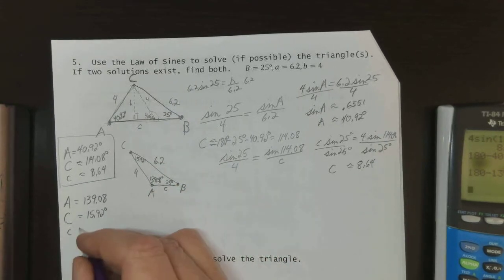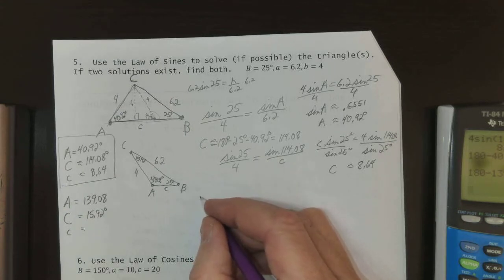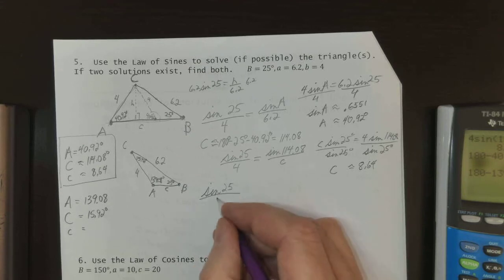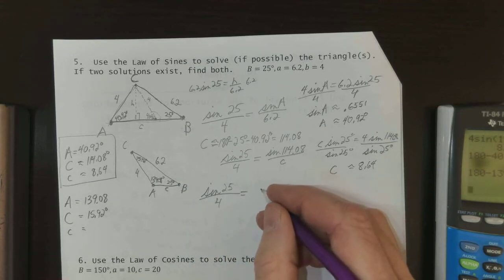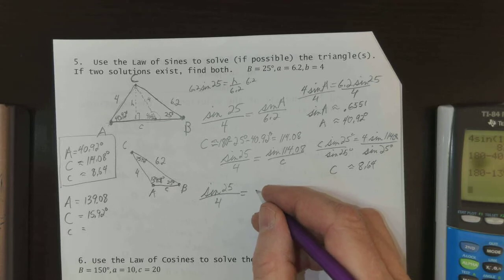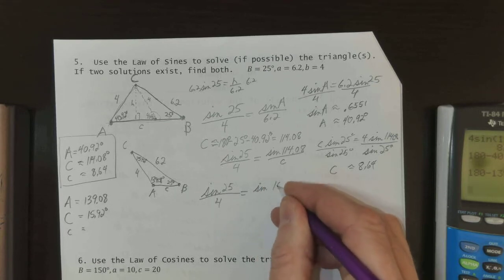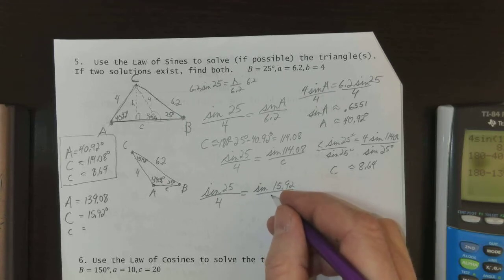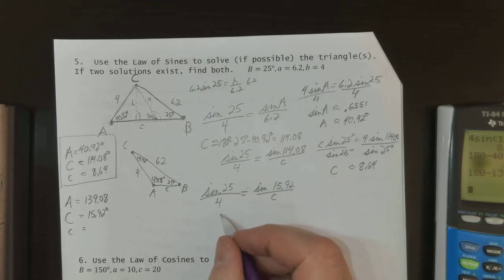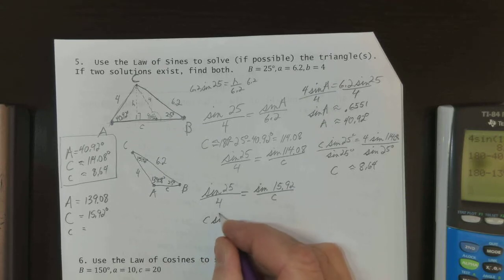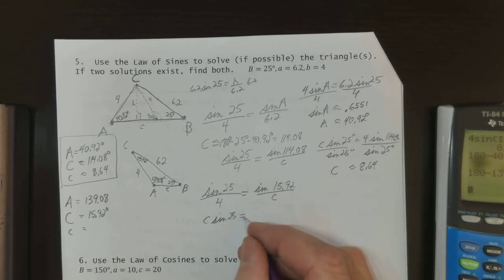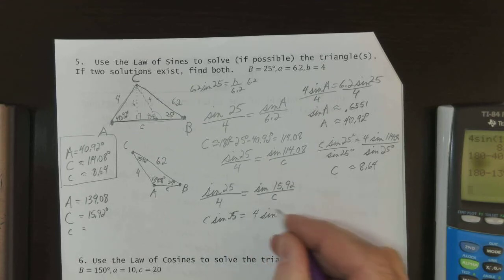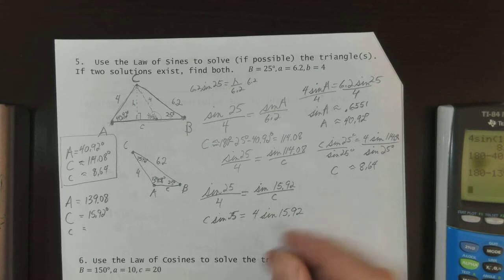And I'm going to use law of sines there. I'm going to use the sine of 25 over 4 equals the sine of 15.92 divided by C. So C times the sine of 25 is equal to 4 times the sine of 15.92.